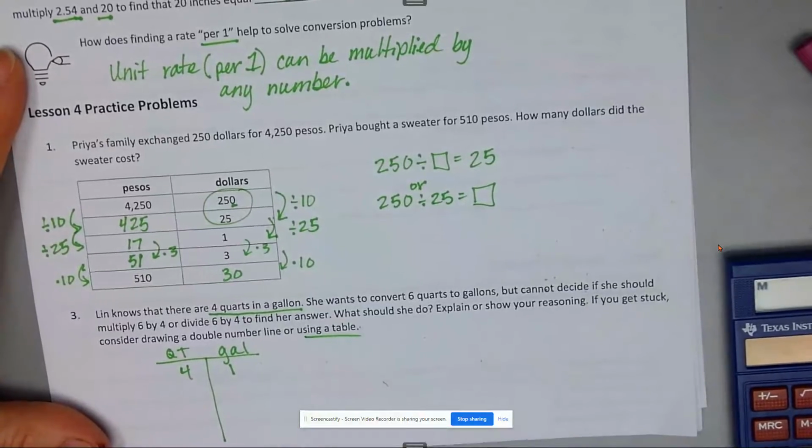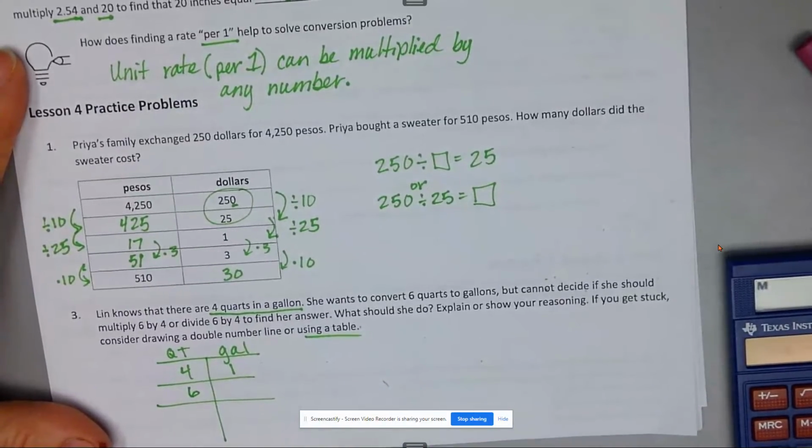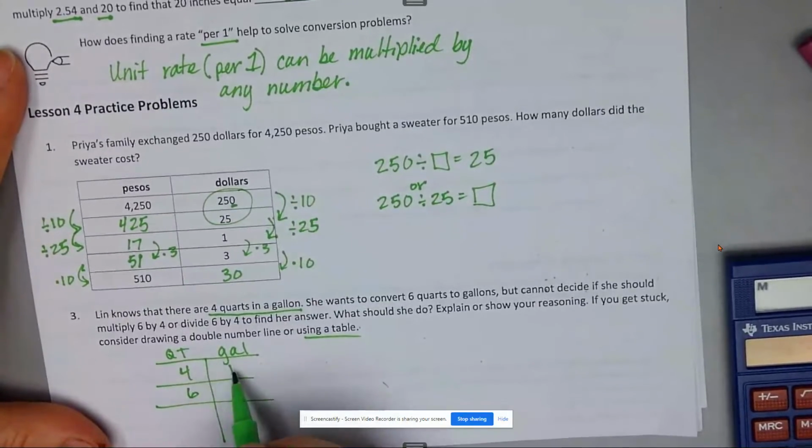For me, I like a table. So they want a 6. How do I turn 4 to 6? I don't know. So think about this, how I could go this way.